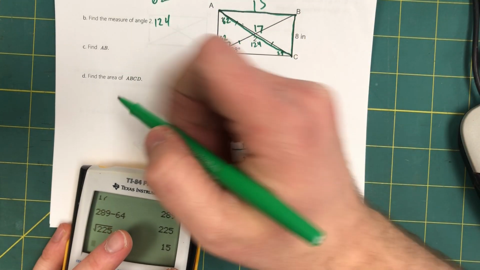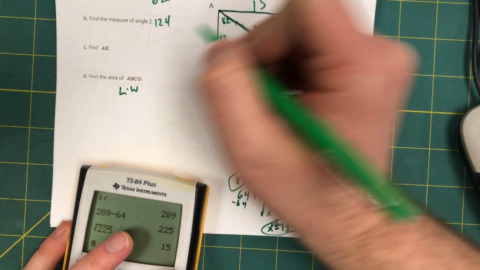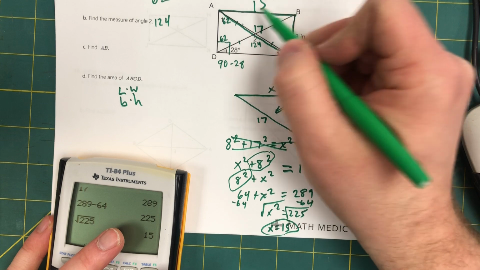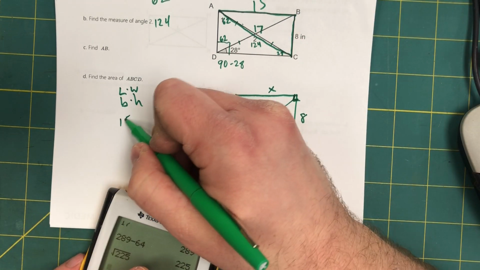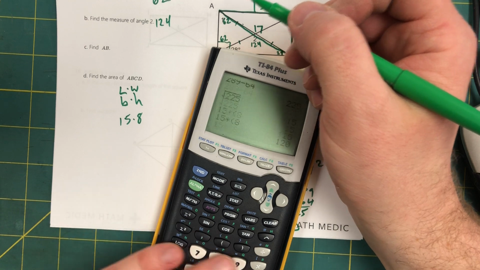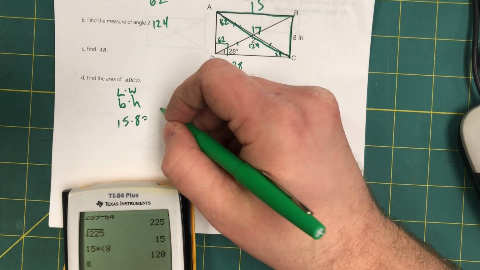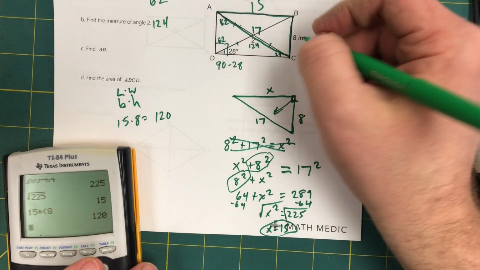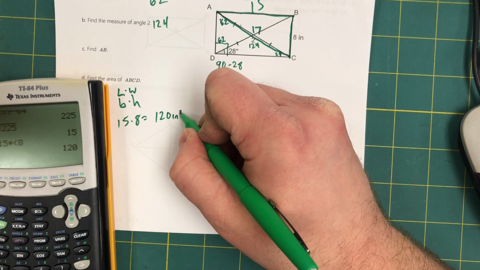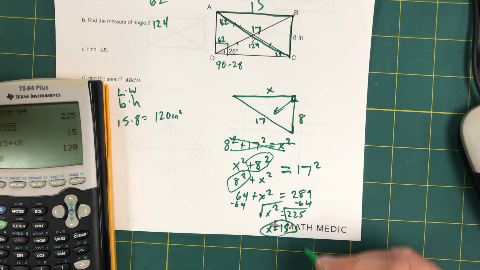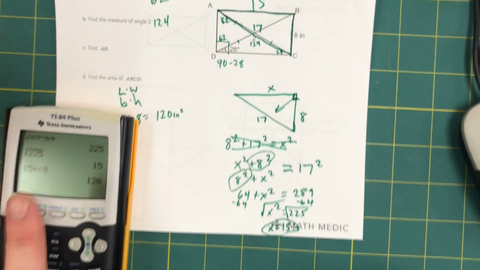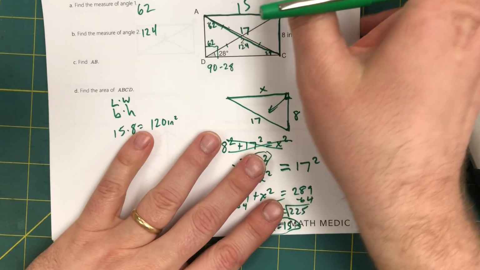Well, the area of a rectangle is length times width, or base times height. In either case, 15 is one of those, 8's the other one. 15 times 8 is the area. 120. And since it's in inches, we could say it's 120 inches squared, since we're talking about area. Earlier when we were talking about X, we could say that is 15 inches. Okay. Onward.